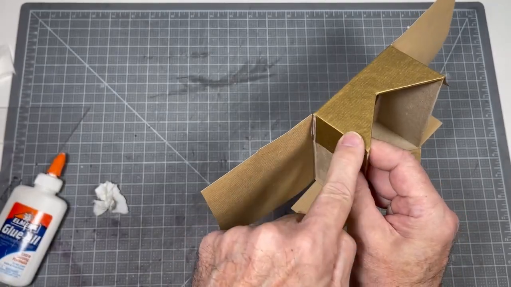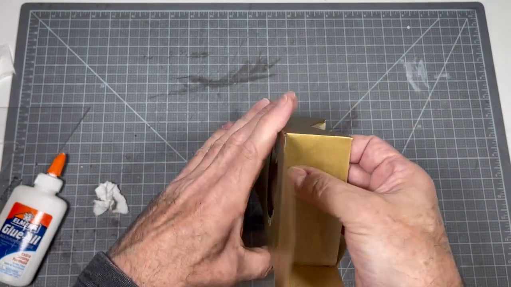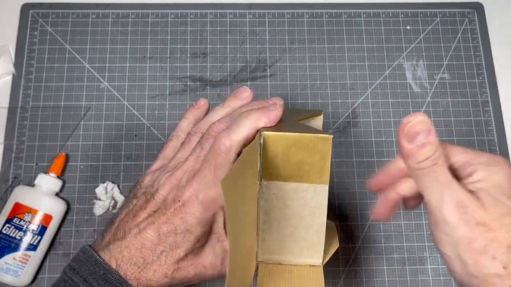Okay, so it's not that edge we're going to see. We are going to see this little step from this tab. It's kind of hard to avoid.